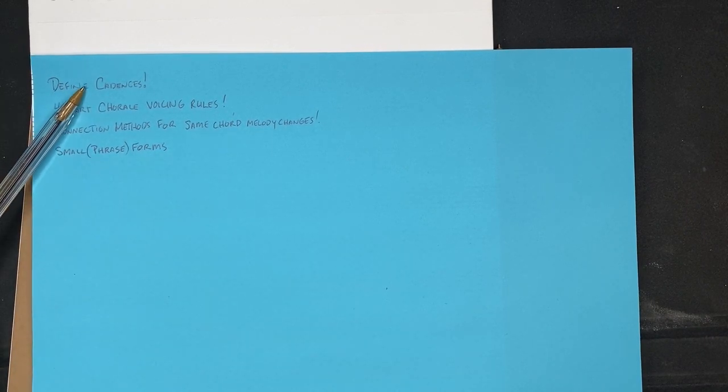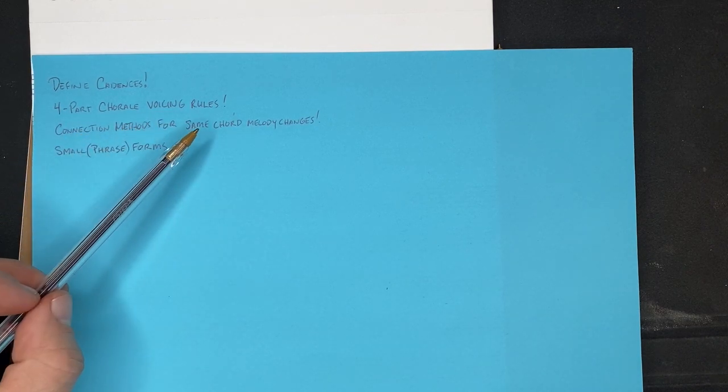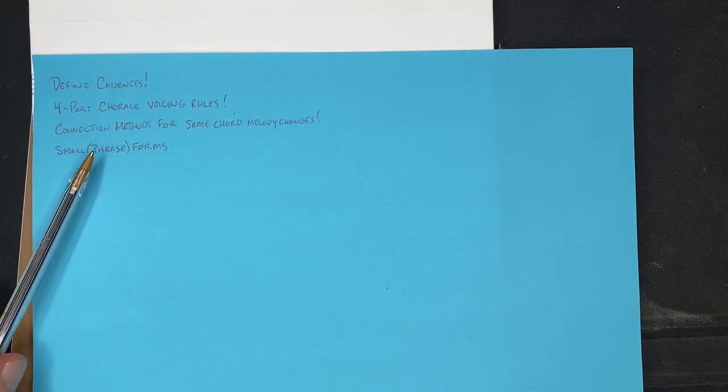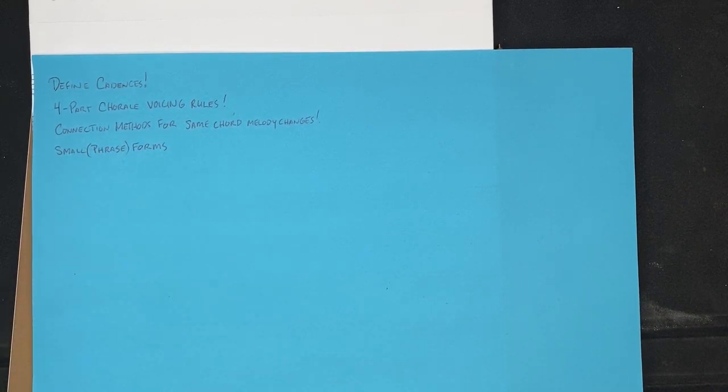So cadences, setting up a 4-part chorale style voicing. In other words, putting the notes on the page for SATB. Connection methods for when the same chord but the melody changes. We have 3 of those. And small forms or phrase forms.